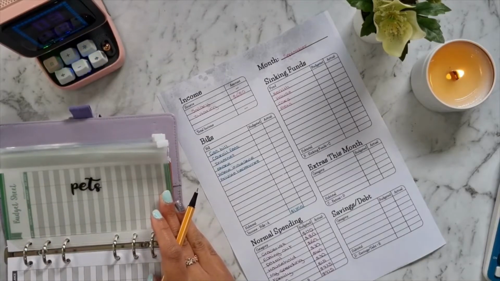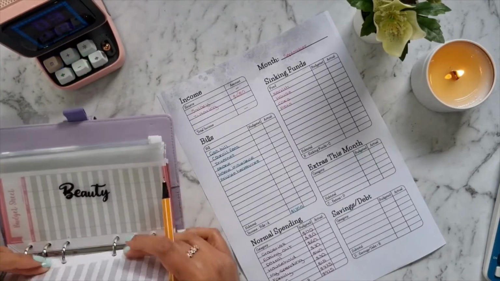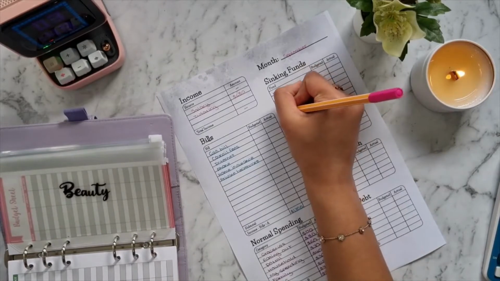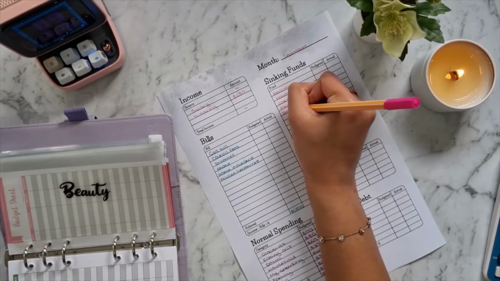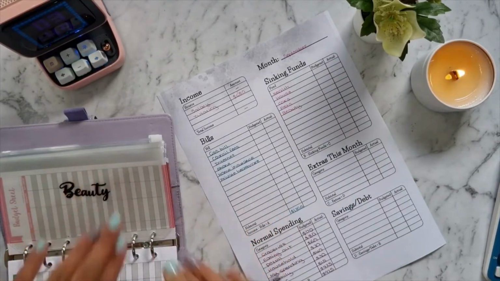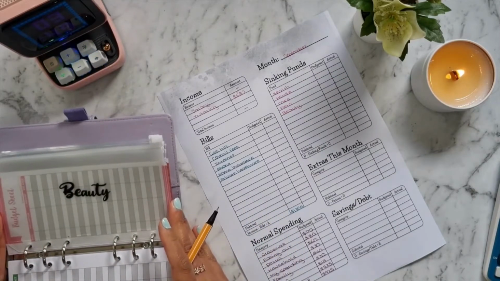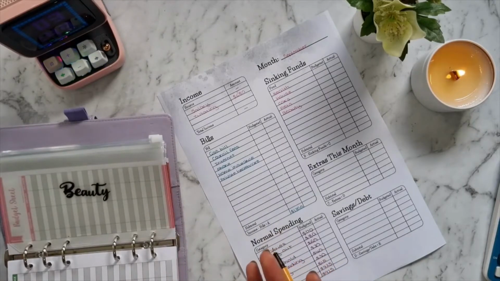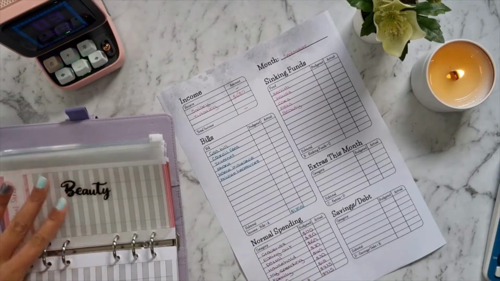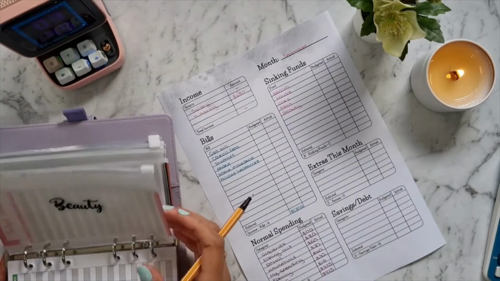So this is for maybe their vaccinations, their vet visits, anything for that, it will be covered. Next we have beauty. So beauty is going to cover anything related to beauty. So that could be like my nails, that could be my hair. And as of recently, I really want to get some laser hair removal done. So that sinking fund will pay for those laser hair removal sessions.